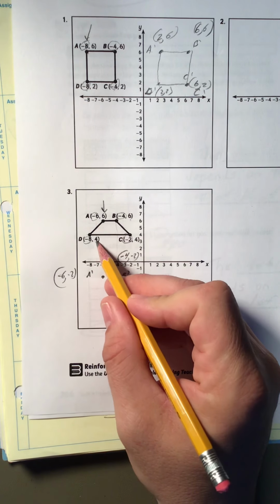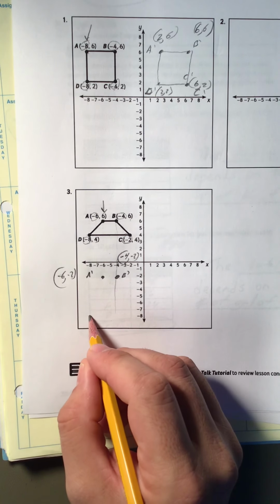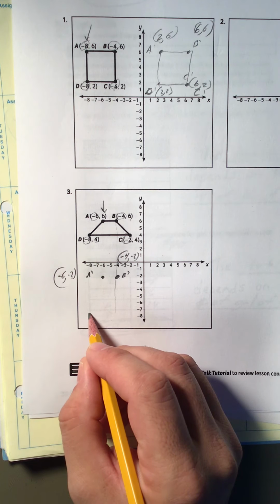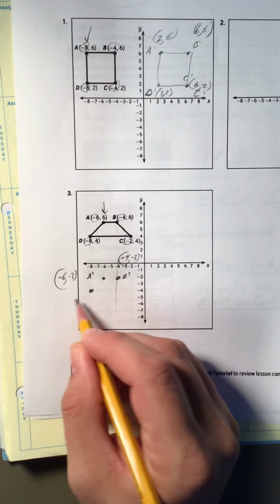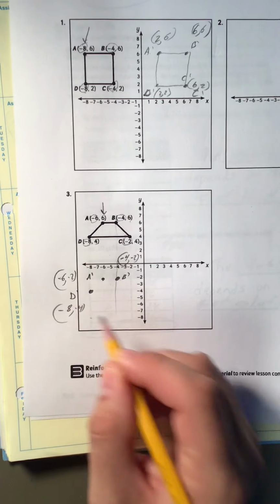-8, 4. 4 minus 8. So it's going to be -8. And 4 minus 8 is -4. D prime, -8, -4.